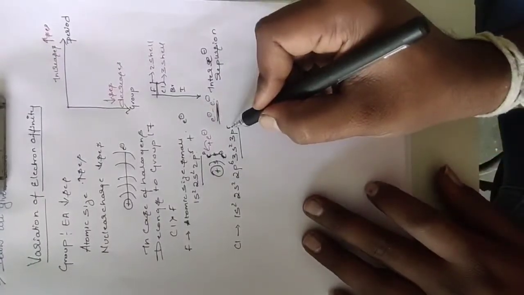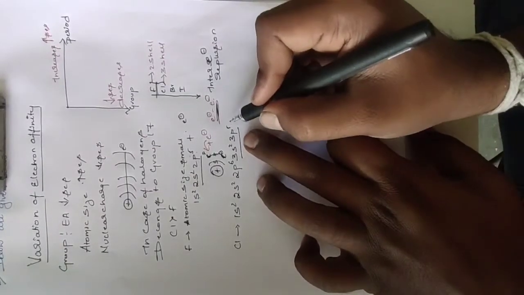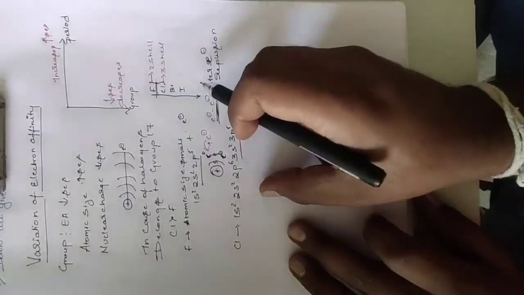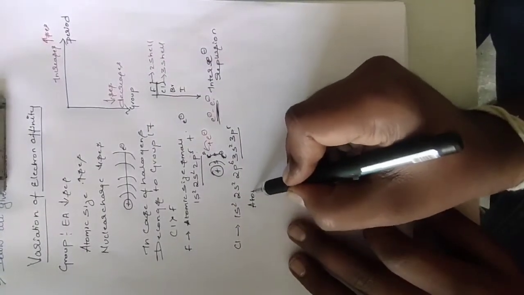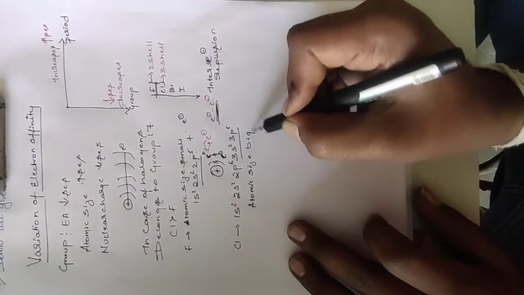When we come to chlorine, you can ask, sir, here also repulsions are occurring. Yes, in p it has electrons, so repulsions occur, but the atomic size compared to F is bigger.